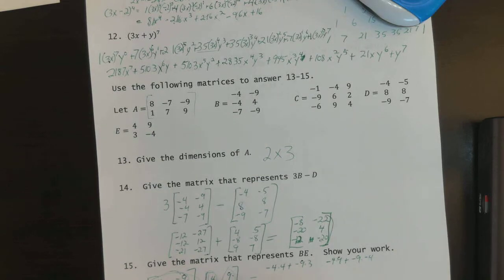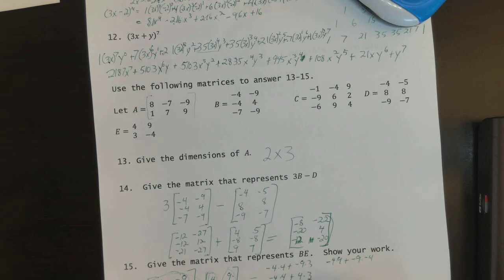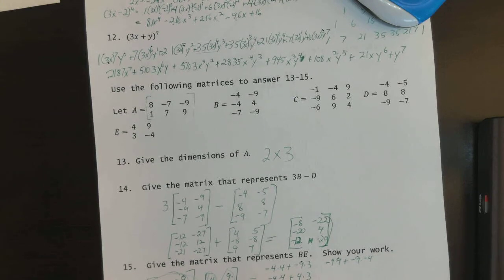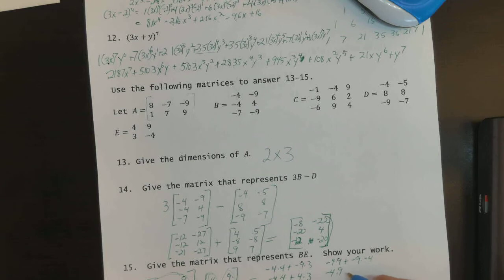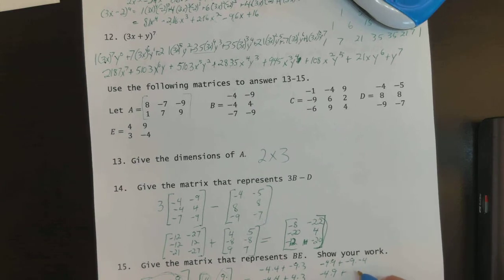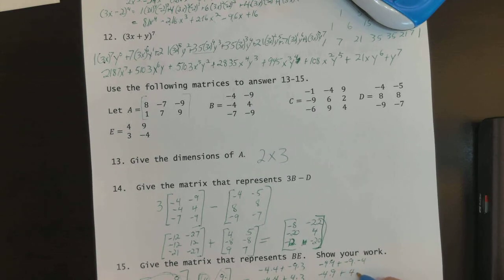Second row, first column, negative 4 times 4 plus 4 times 3. And then negative 4 times 9 plus 4 times negative 4.